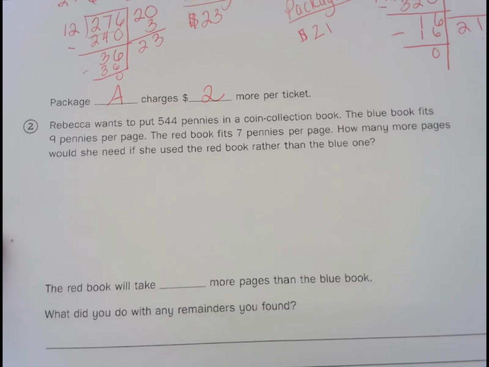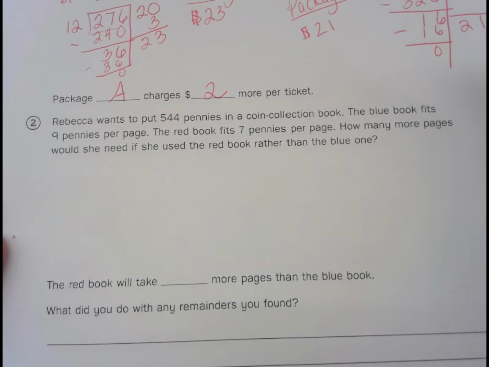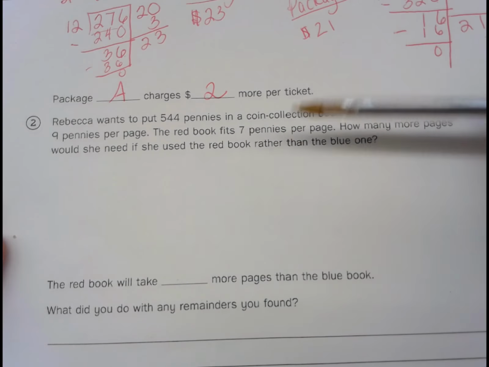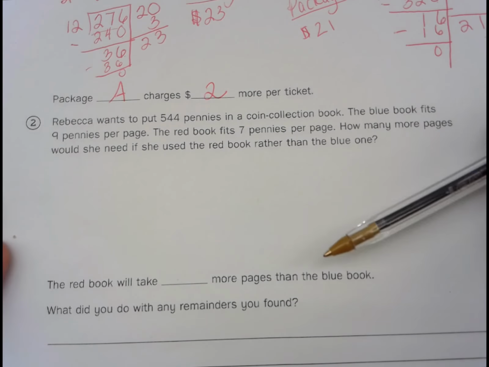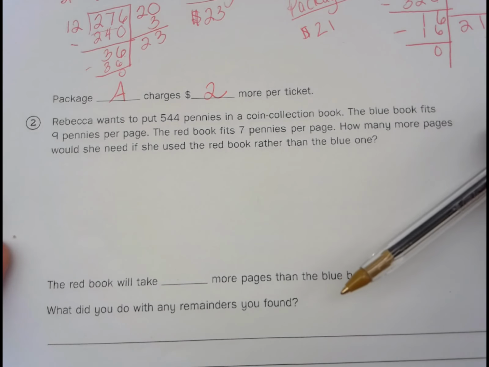So now let's go to number 2. Now, if you want to, you could turn this video off and do number 2 by yourself, and then turn the video back on and see if you got it right.